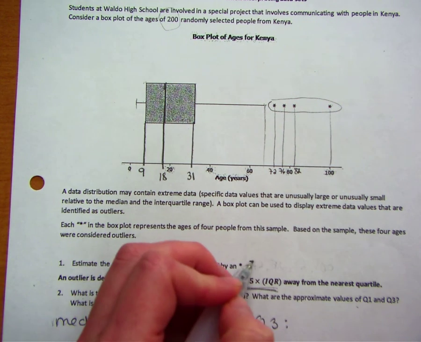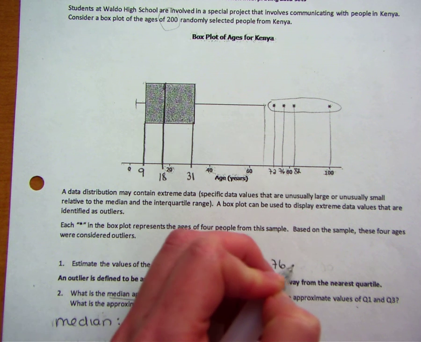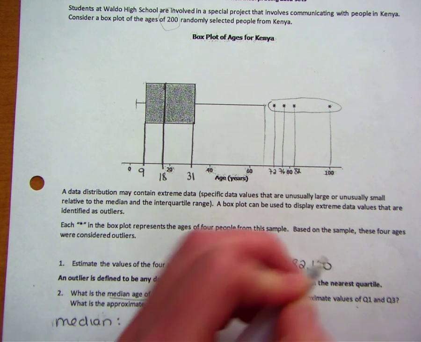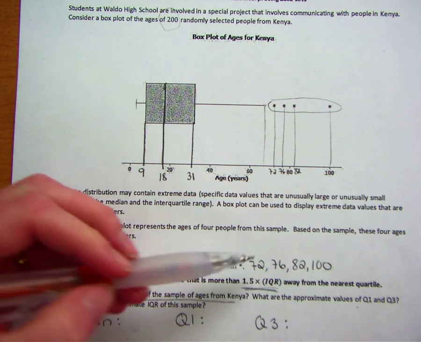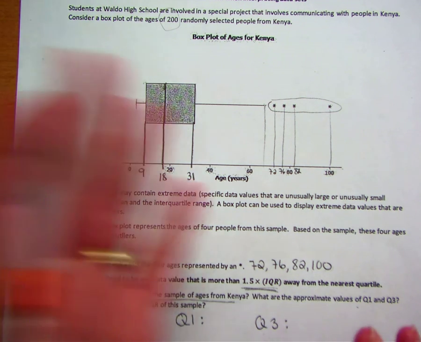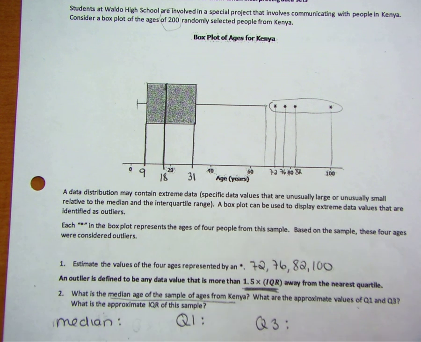So if I look down, I measured down and approximated that they were 72, 76, 82, and 100. Those are the approximate values of those outliers. Those are the ages of 4 people that lived beyond the average ages. An outlier is defined to be any value that's more than 1.5 times the IQR away from the nearest quartile. The nearest quartile is Q1 or Q3.